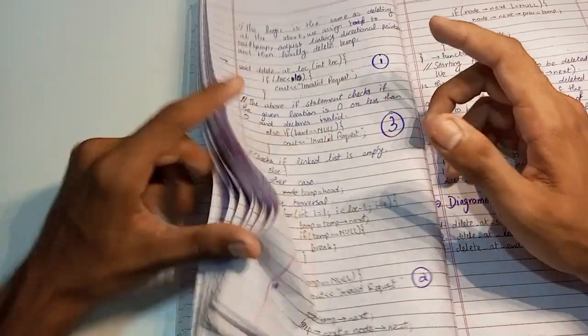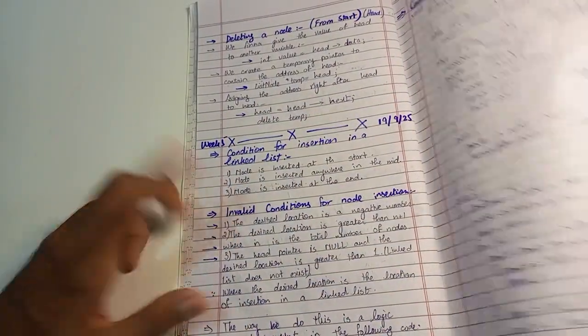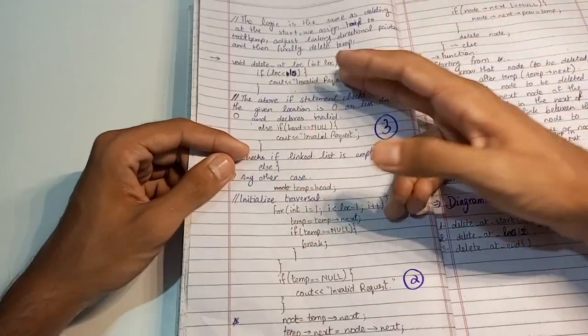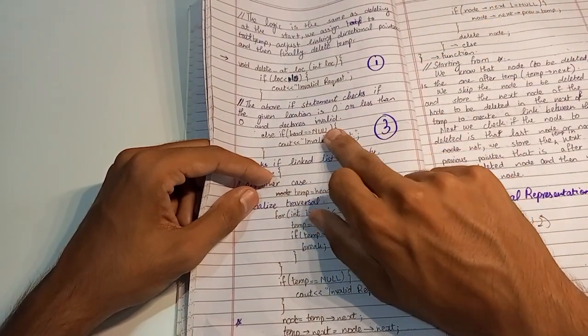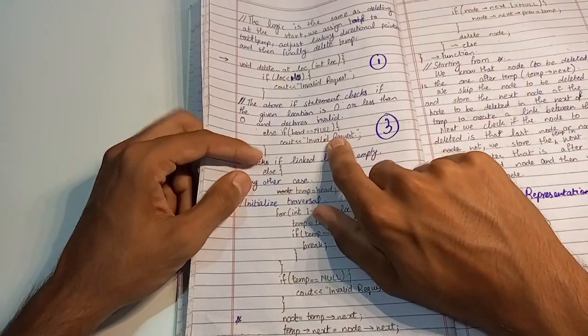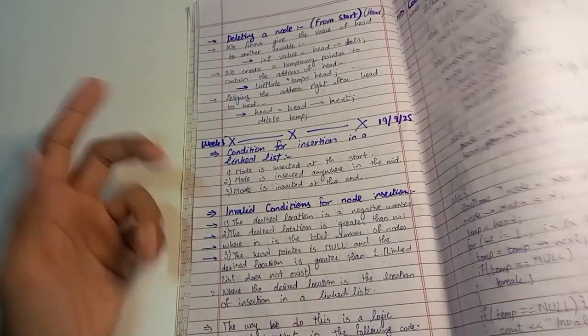The first condition, as I told you earlier, is that the desired location is a negative number, so the number cannot be negative. Location cannot be negative. The above statement checks if the given location is 0 or less than 0 and declares it invalid. Simple. Else, if its head is null, invalid request. Over here, the third location, the head pointer is null, which means the linked list does not exist.